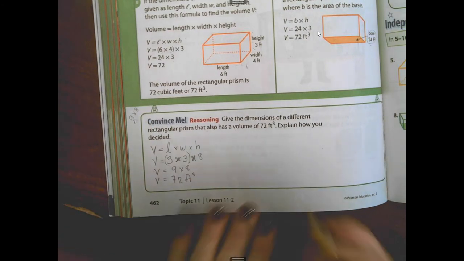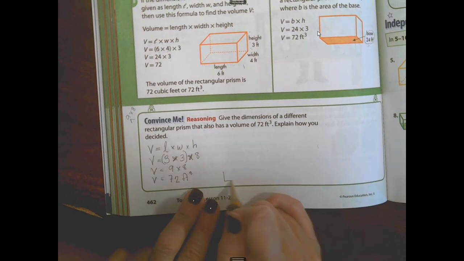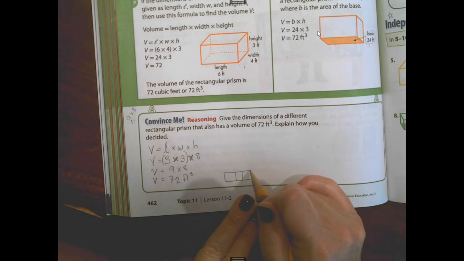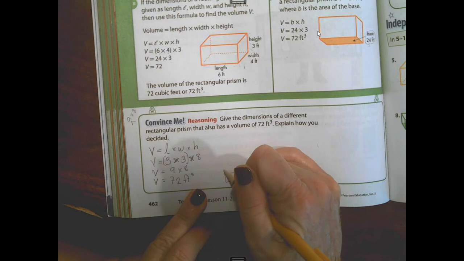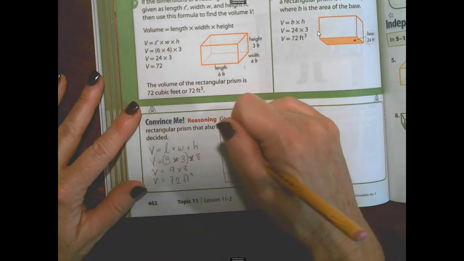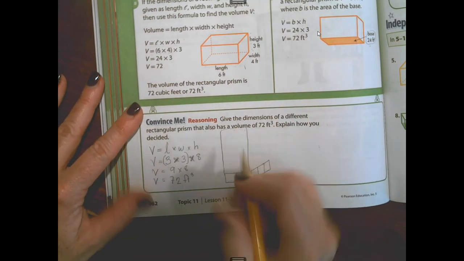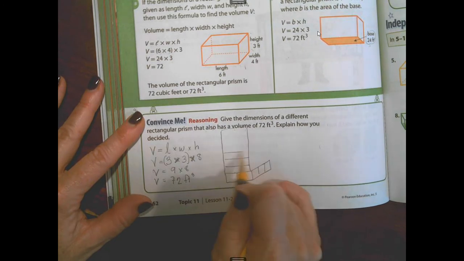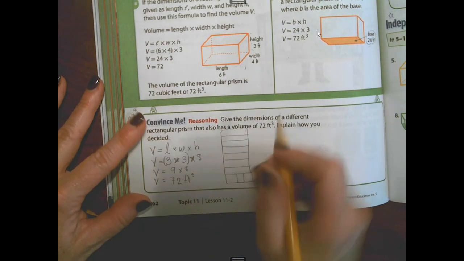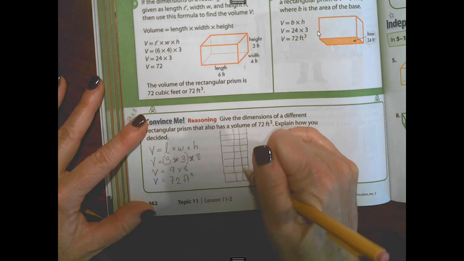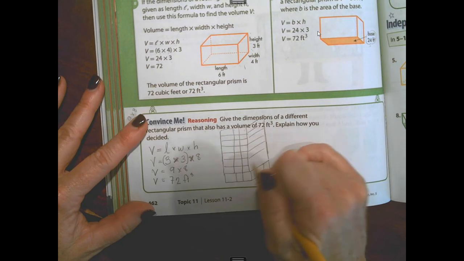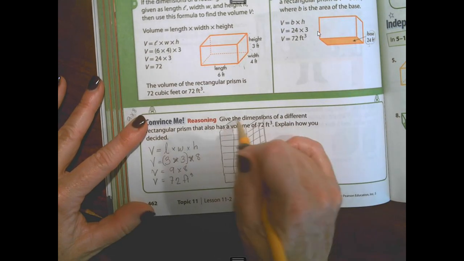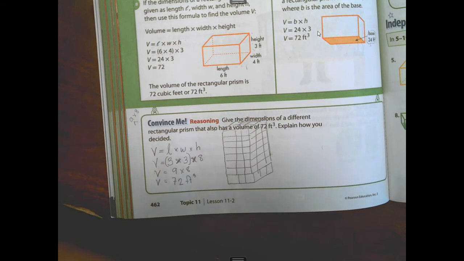All right. And if you think about what that would look like, then we would have our 3 units. Right here we would have our 3 units. And we'd go 1, 2, going up 8 units high. So it'd be a tall prism. Sorry, I'm not that good at drawing. Anyways, you get the gist of it. Okay, looks something like that.